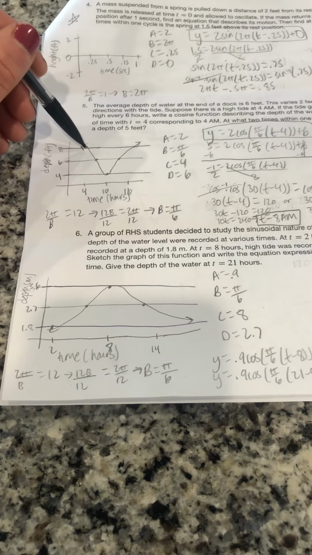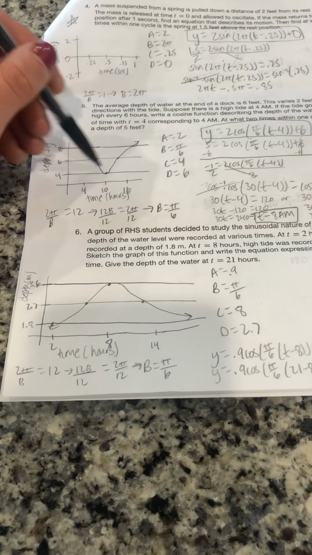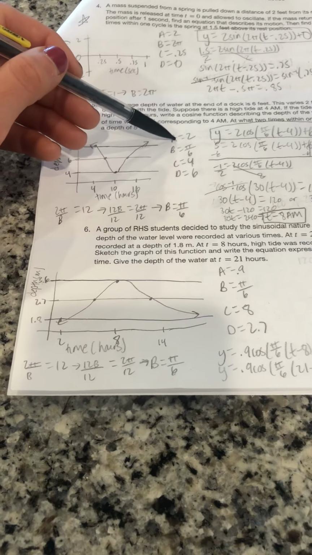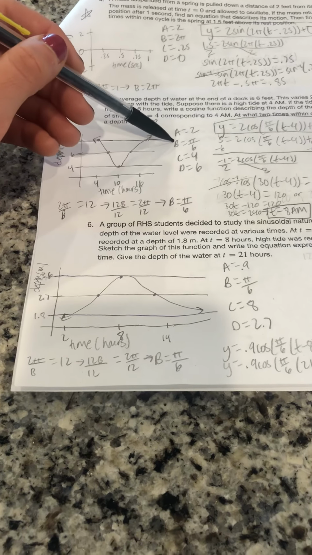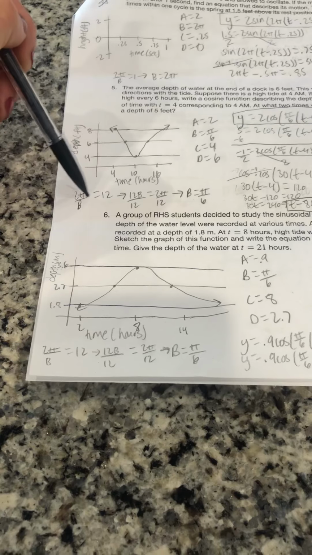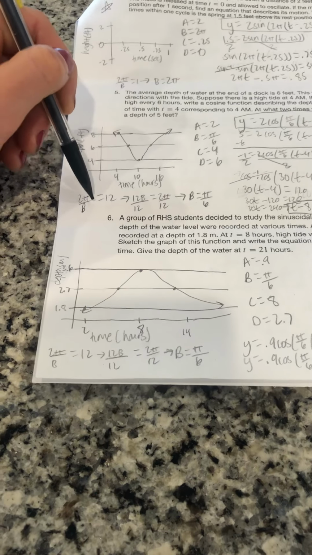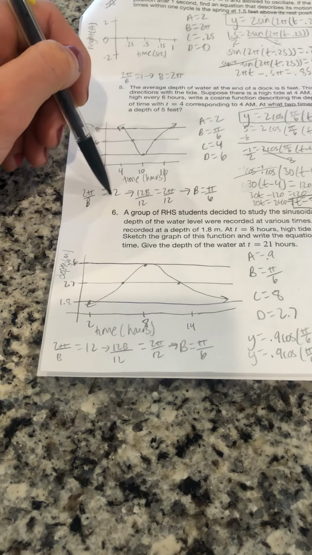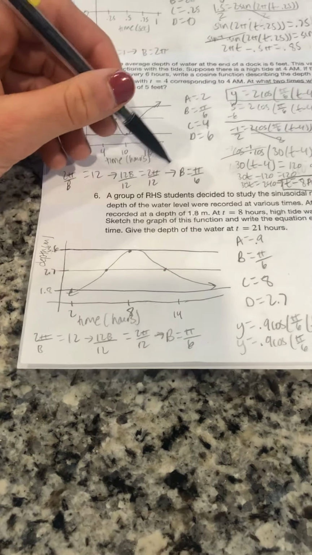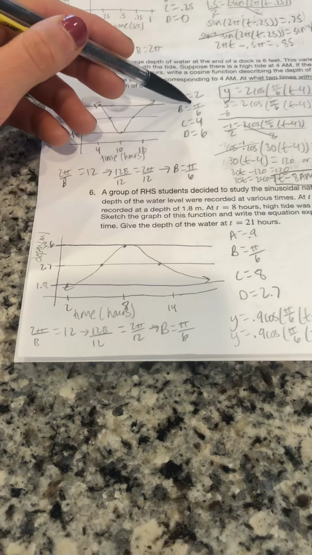So the difference between 8 and 6 here, so I know my midline is 6. The difference is 2, so my amplitude is 2. My period I can find, so I know that 16 minus 4 gives me 12. So my period is 2 pi over b equals 12. Solving this for b, I get b equals pi over 6.